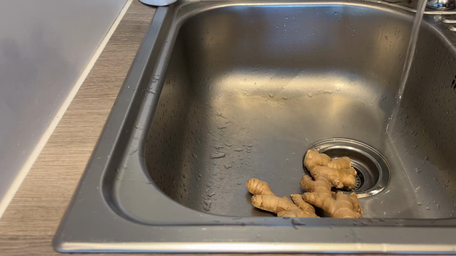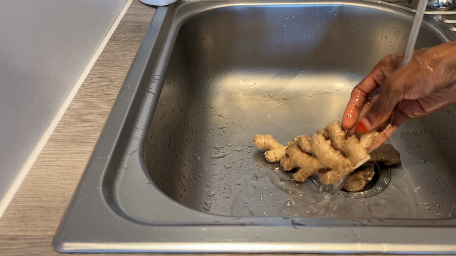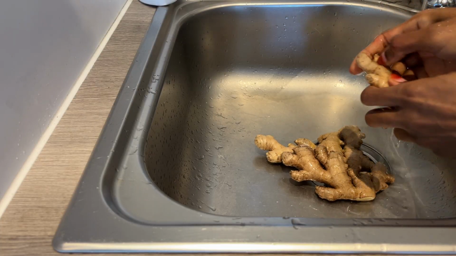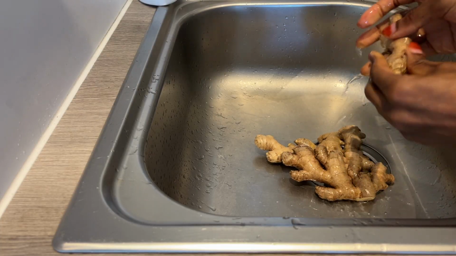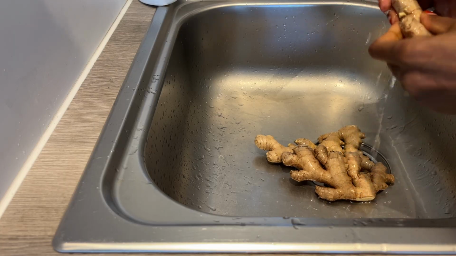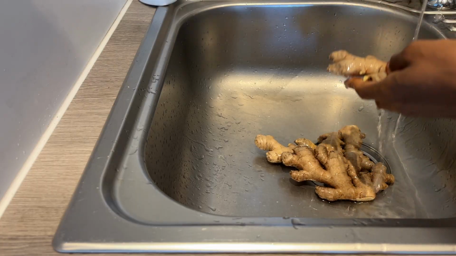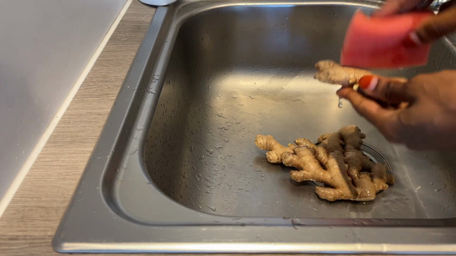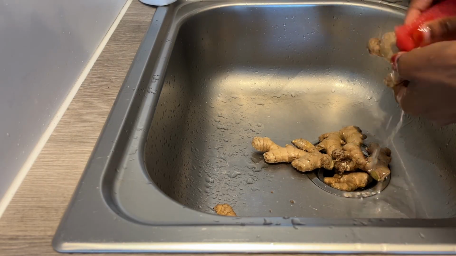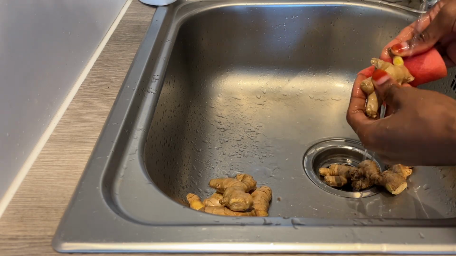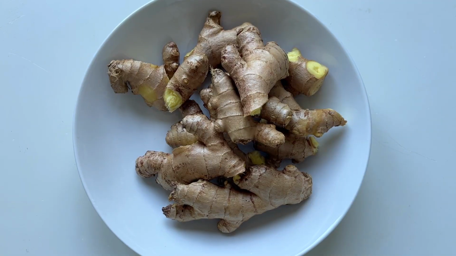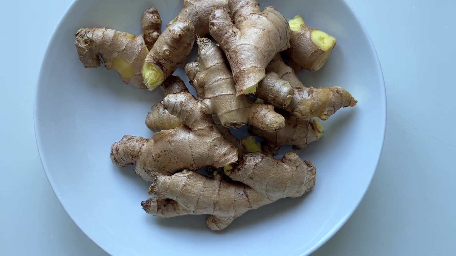Next, I'll rinse the ginger to get rid of any debris or dirt. I'll be using just tap water and a sponge to access parts of the ginger that's hard to reach. I'm just using water and sponge with no washing up liquid on it, as we need the beneficial bacteria and wild yeast on the skin of the ginger. Now that I'm done cleaning the ginger, here's what they look like.